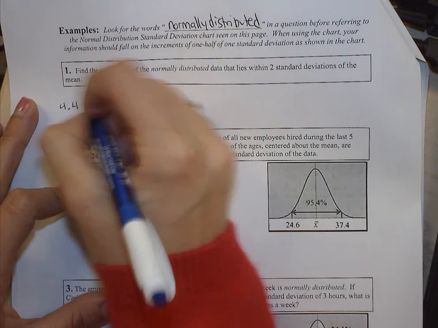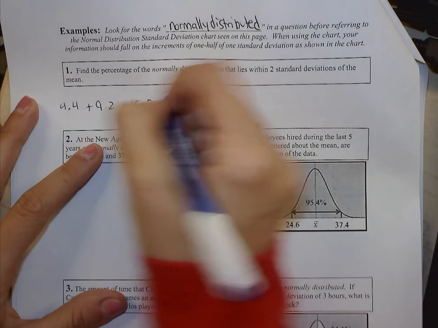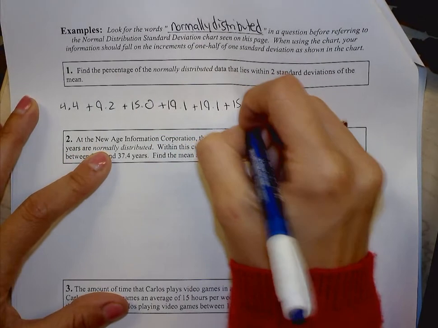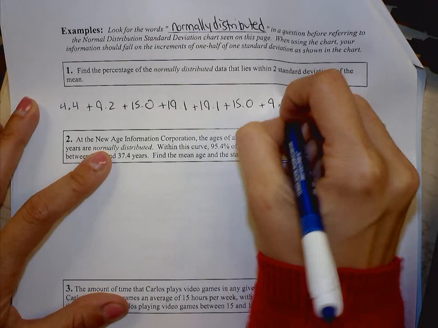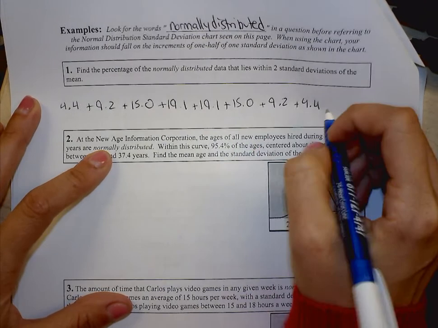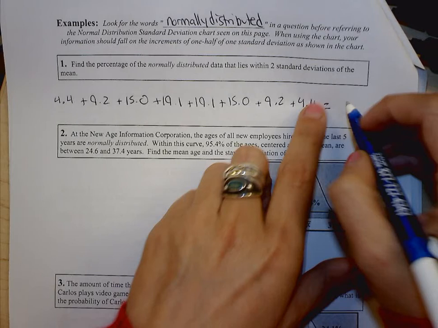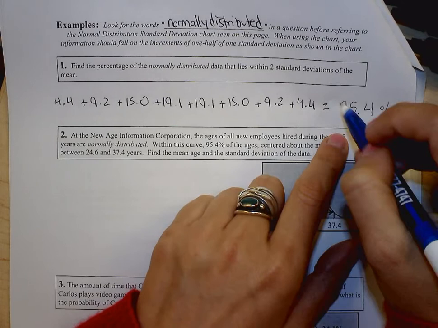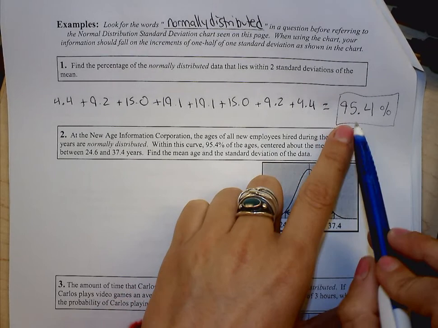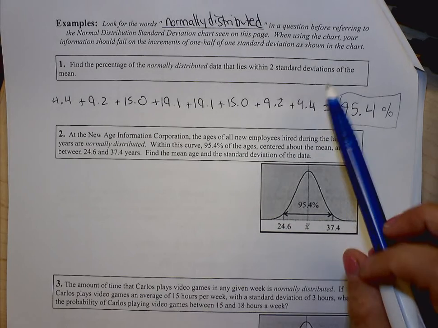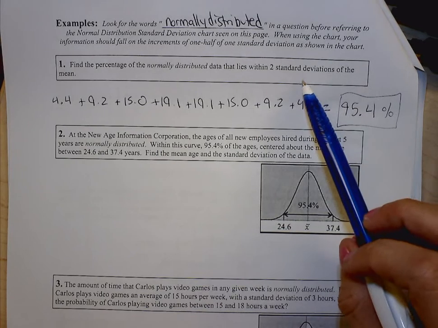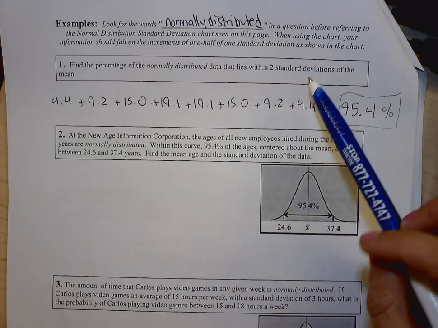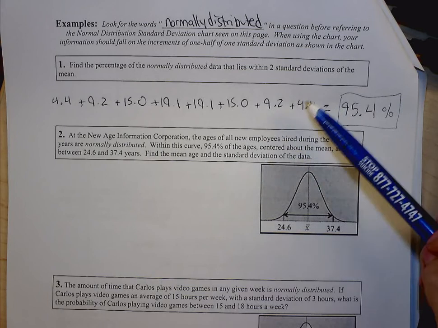4.4% plus 9.2 plus 15.0 plus 19.1 plus 19.1 plus 15.0. Check my work, guys. So when I add all these up, I get 95.4% as a probability that I'm going to have a number between 2 standard deviations of my mean. So that means not 1 standard deviation, but we're doubling. It's very highly likely that your number will fall between that.